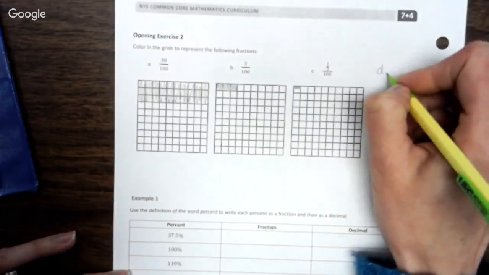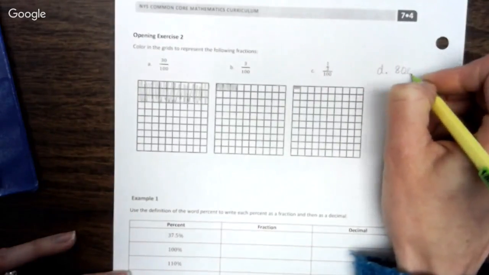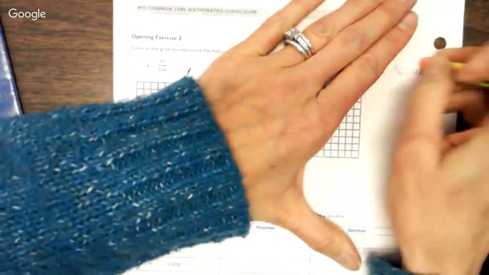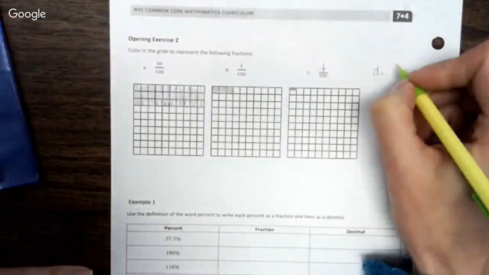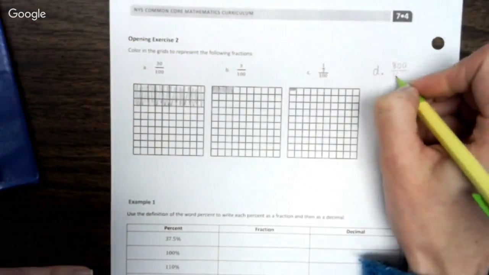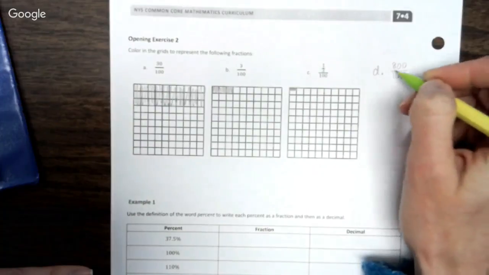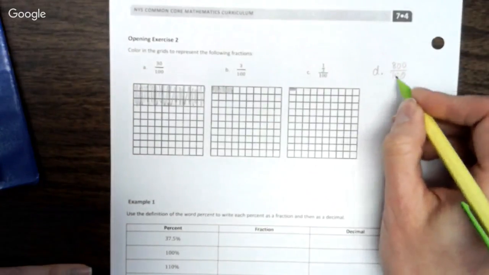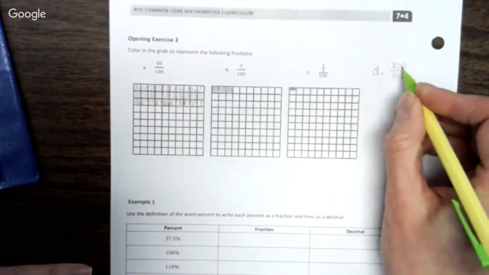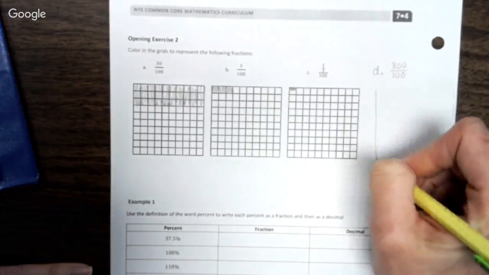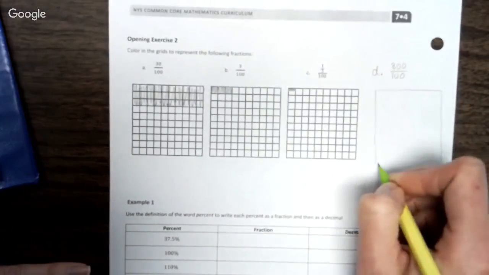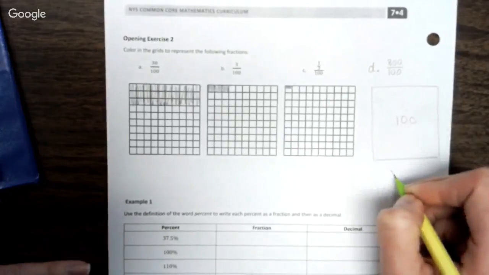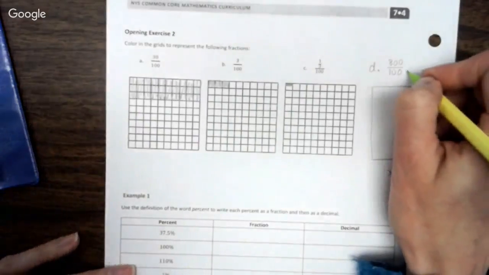What if it asks to represent 800%? What if we had to do that? How many boxes? I'm sorry, let's not do that. Let's do 800 100s. Okay, that would be how many blocks shaded? Well, each grid would be 100. So 800 would be 8 of these 100 grids. So that would be 100 grids times 8 would be shaded. That's the same thing as 800%.